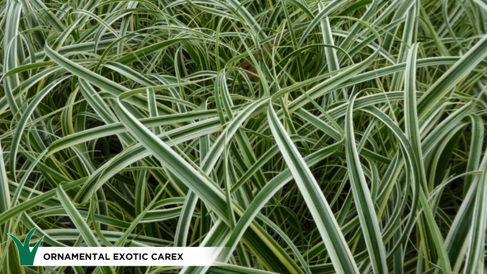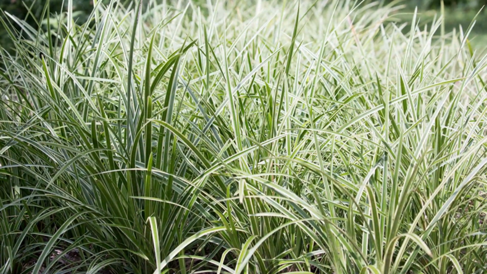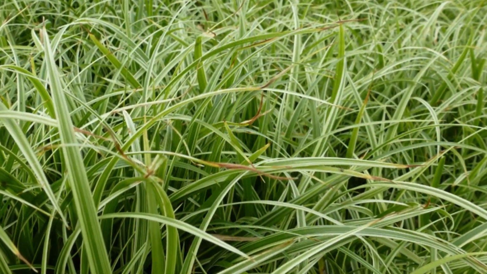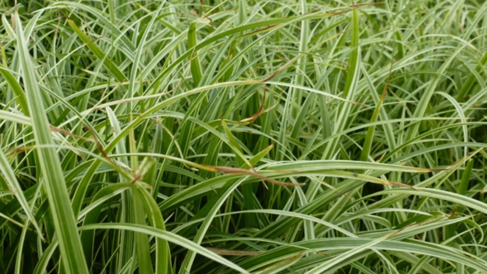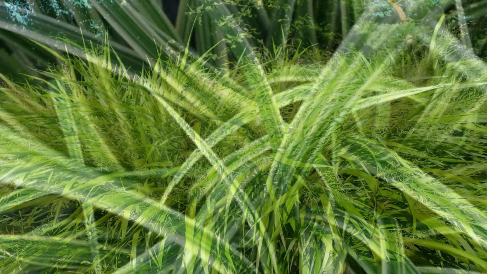Number 3, ornamental exotic carex. Although sedges are not true grasses, they do look like grasses. They usually need adequate water, and a lot of the exotic types struggle in Australia's heat. These will require more care to keep alive.